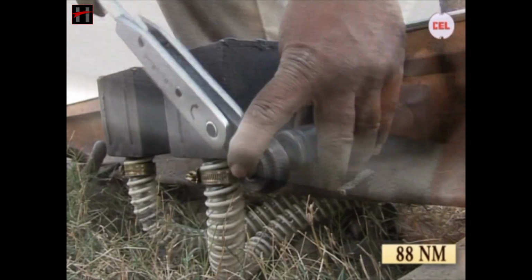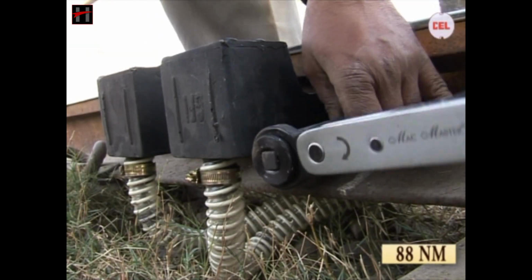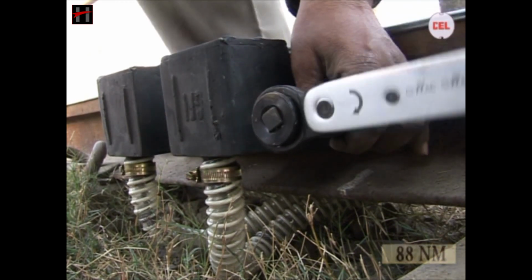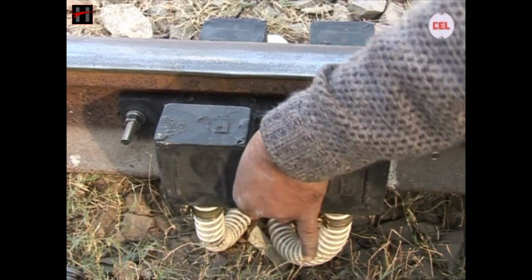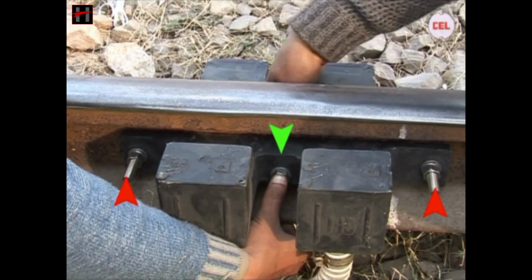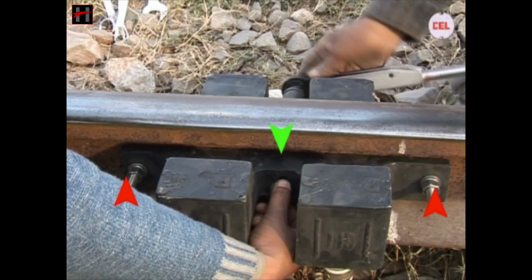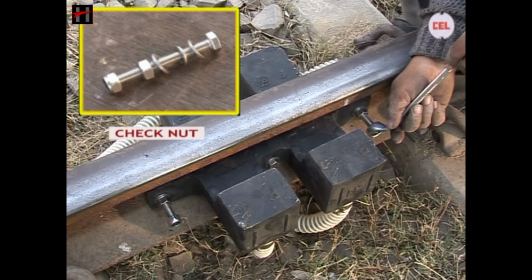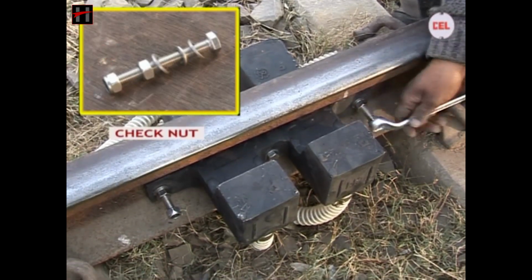Use an 88 Nm torque wrench to tighten the nuts and bolts. Also ensure that the direction of bolts at the extreme ends is different from the bolt at the center. Use 3 check nuts of size M12 to tighten the axle detectors.